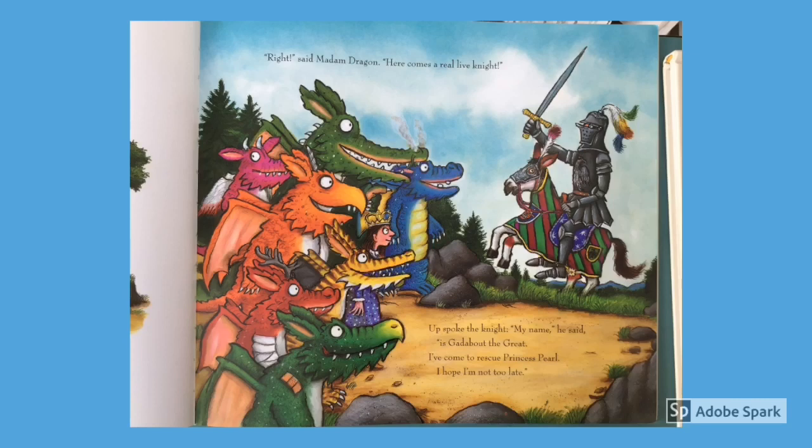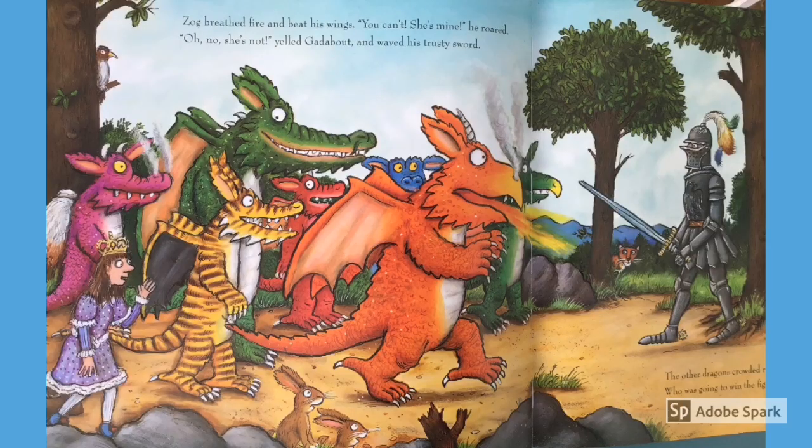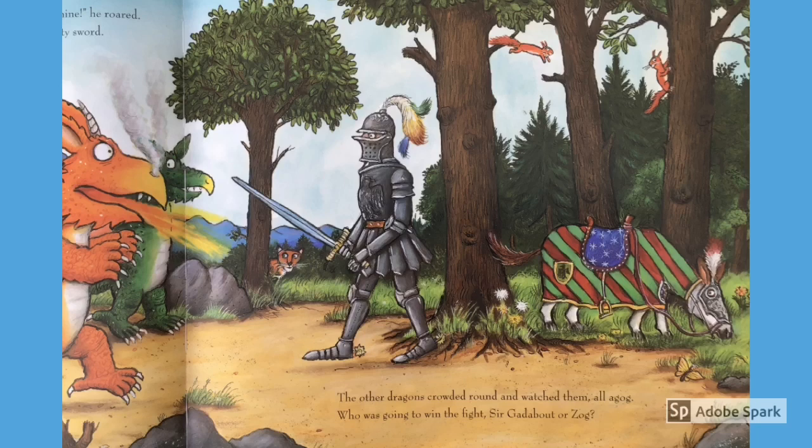Up spoke the knight. "My name," he said, "is Gadabout the Great. I've come to rescue Princess Pearl. I hope I'm not too late." Zog breathed fire and beat his wings. "You can't! She's mine!" he roared. "Oh no, she's not!" yelled Gadabout and waved his trusty sword. The other dragons crowded round and watched them all agog. Who was going to win the fight, Sir Gadabout or Zog?